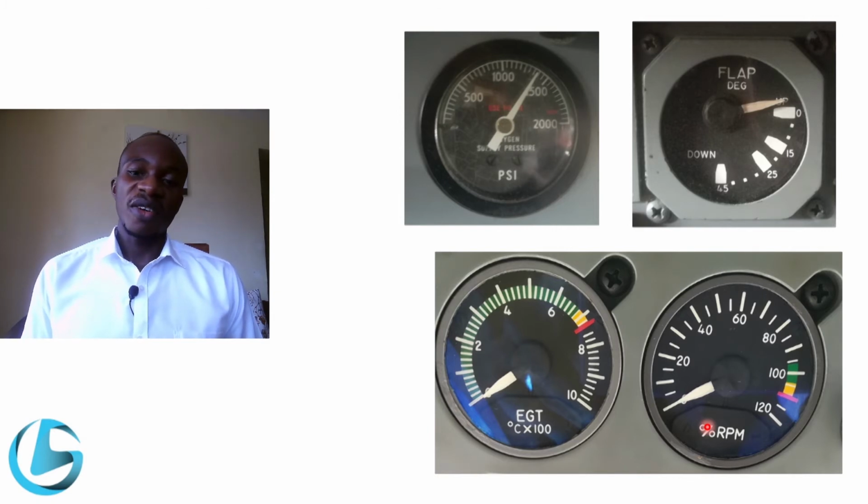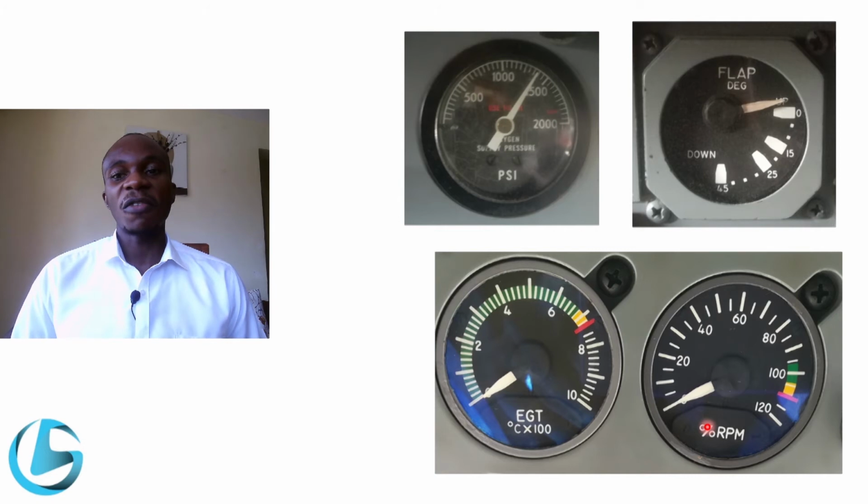On modern aircraft, we have an ECAS, like I've told you. On some aircraft we have ECAS, on some other aircraft we have an ECAM. These systems are used to indicate different system pages, called synoptic pages.